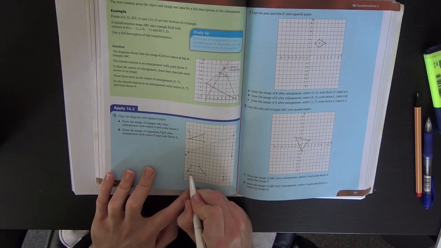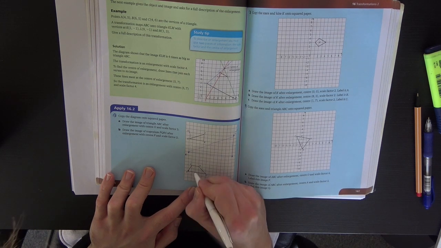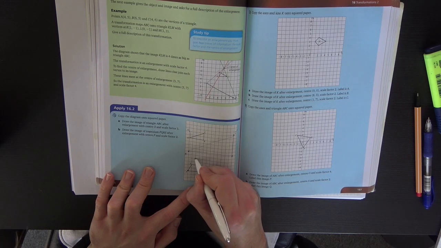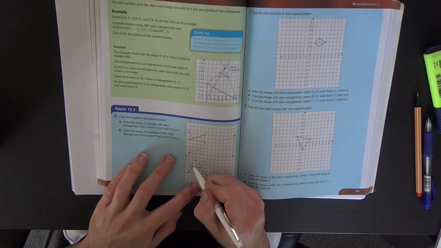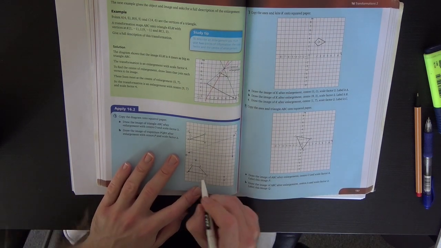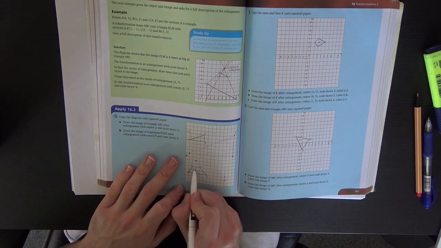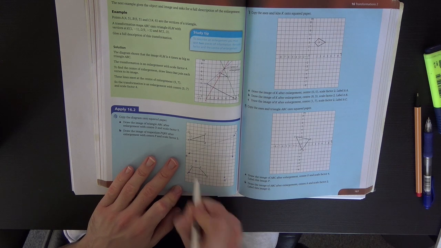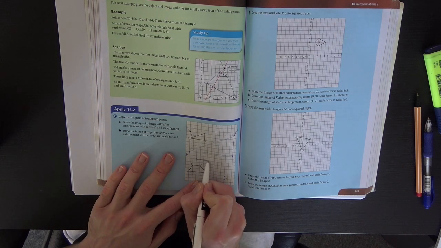S is 1 to the side, 2 up. So it will be 2 to the side, 4 up. One side should become 2 side, 2 up should become 4 up because it's doubled. So this is my new S. And then my R, I can do the same, or I can just double this distance because I know the S point. This is 2, it will be 4. 1, 2, 3, 4.